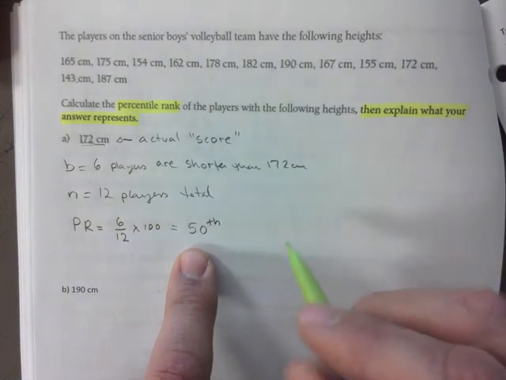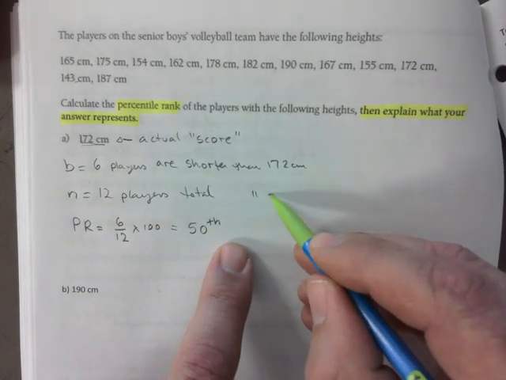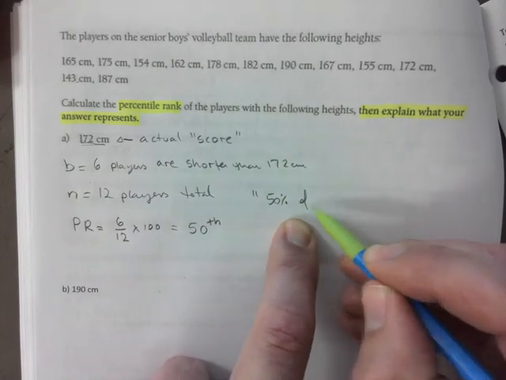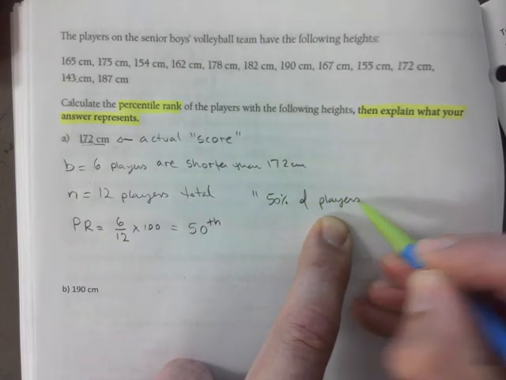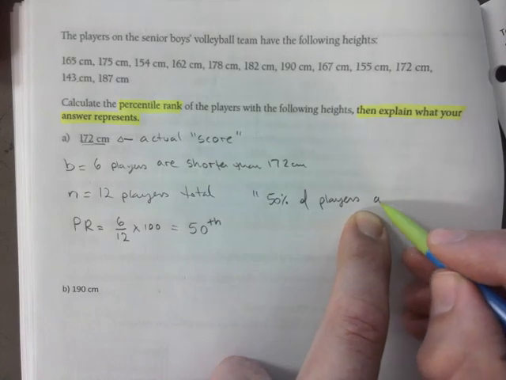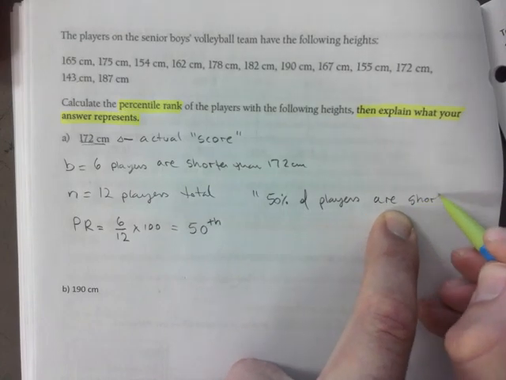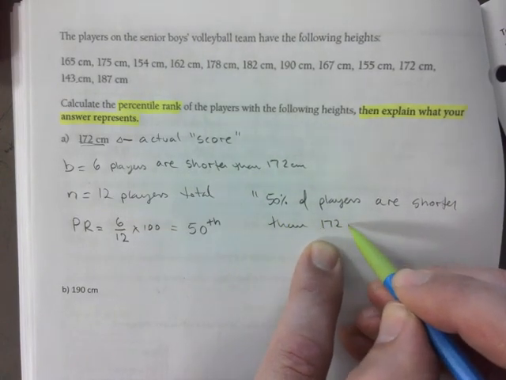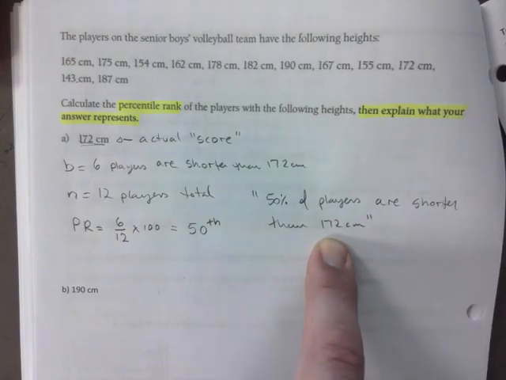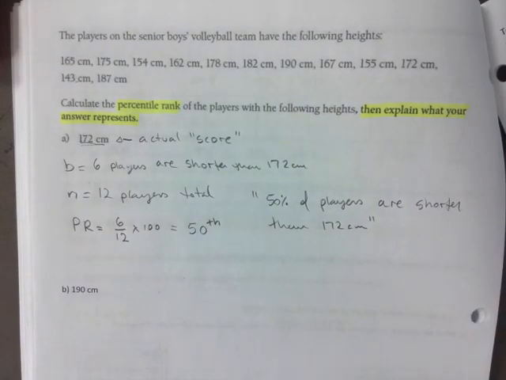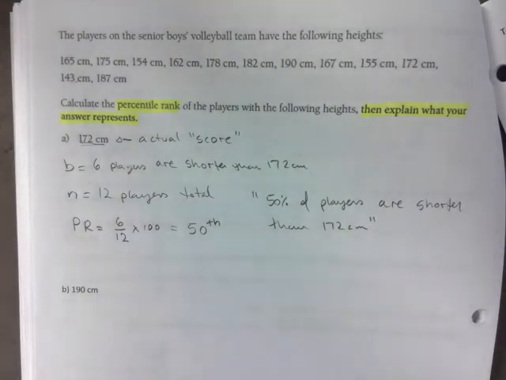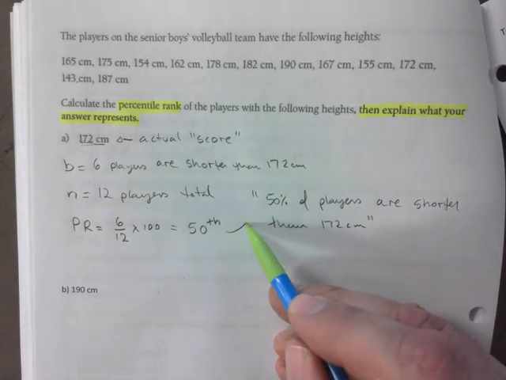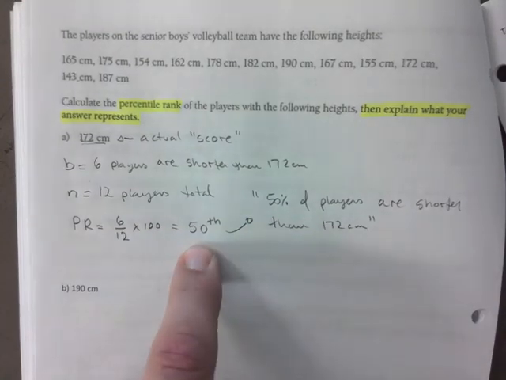So what does that mean? 50% of players are shorter than 172 centimeters. We don't have a name of the player. That could be thrown in the mix. In this case, we don't. The way you do this remains the same. Okay, so this is the meaning of a 50th percentile.